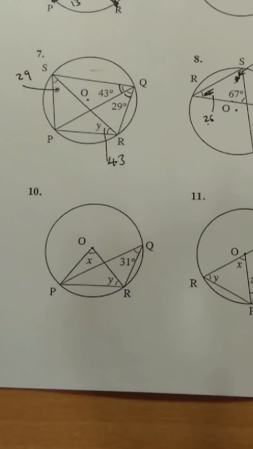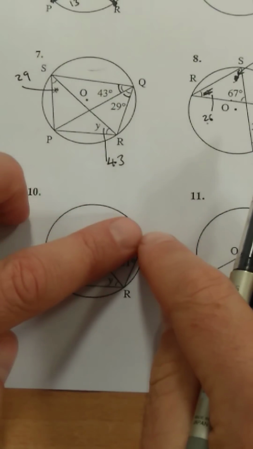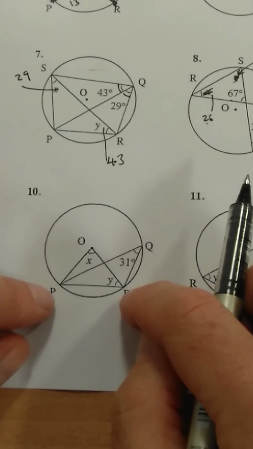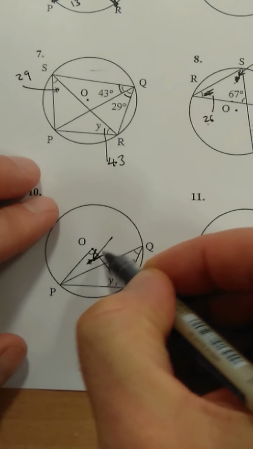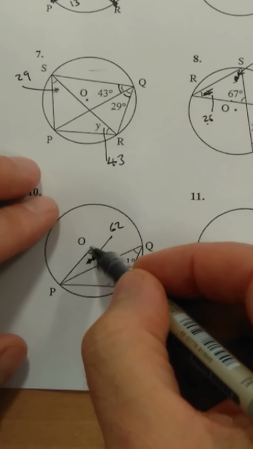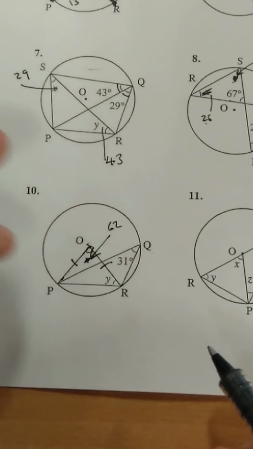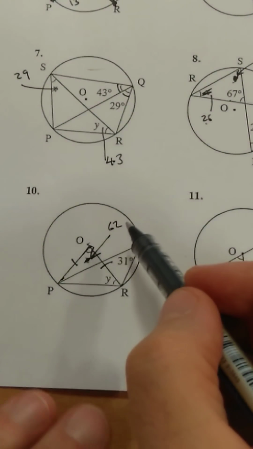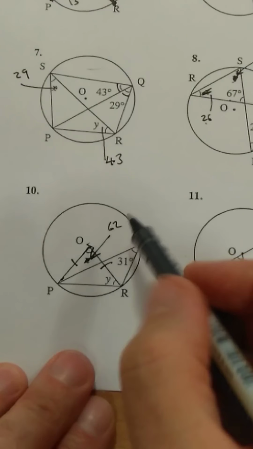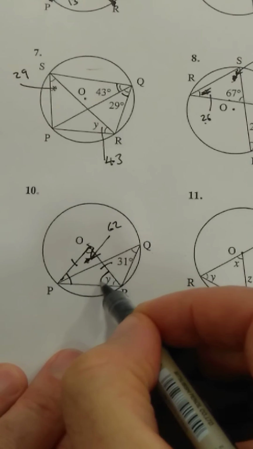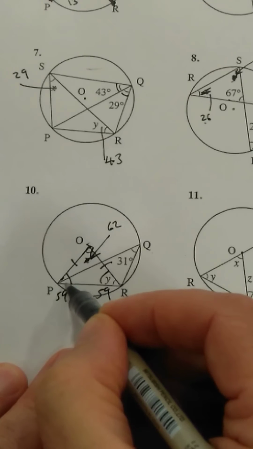Same question really, but given to you backwards. So if starting from P and R and going to the circle gives me an angle of 31, then going to the centre must give me an angle of 62. This is a radius and this is a radius, so this is an isosceles triangle. If I've already used up 62 degrees, I've got 118 left, and because these are equal, that means that there must be 59 degrees in each one.